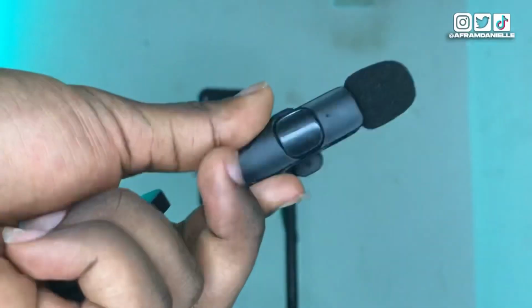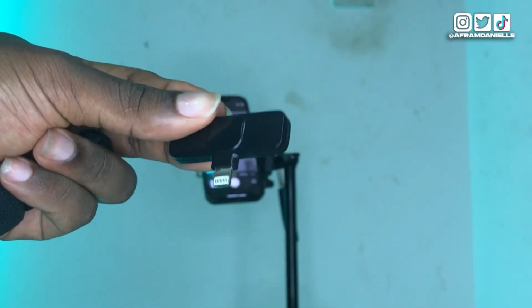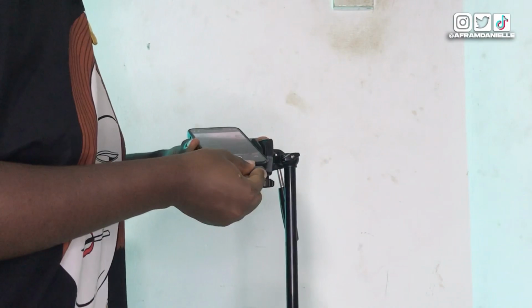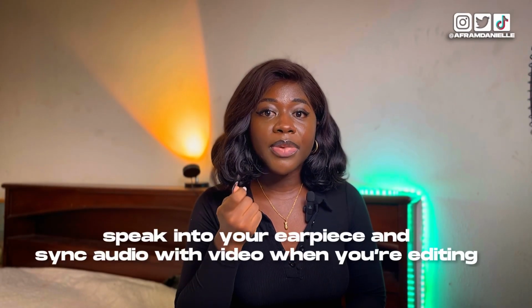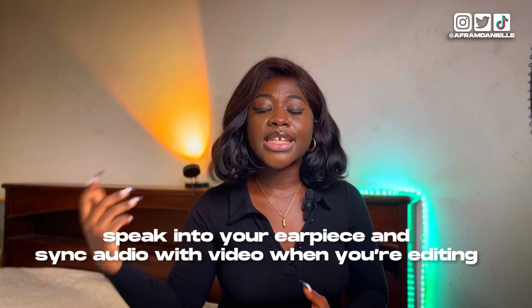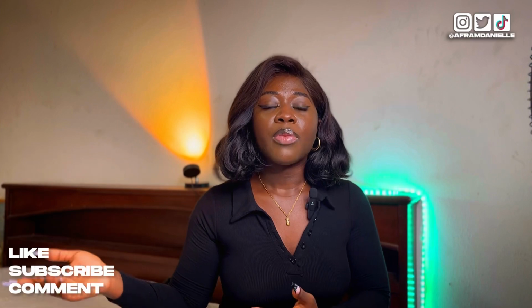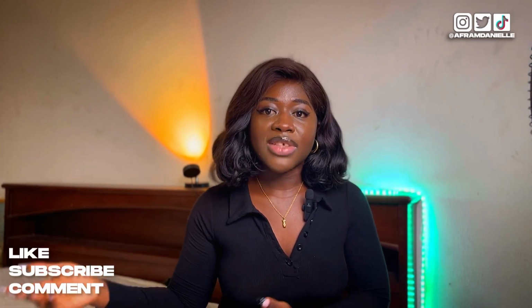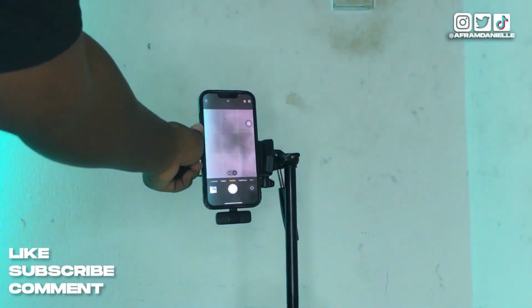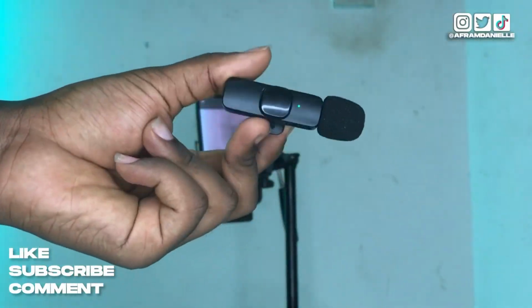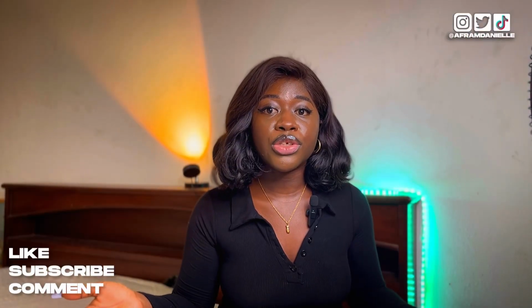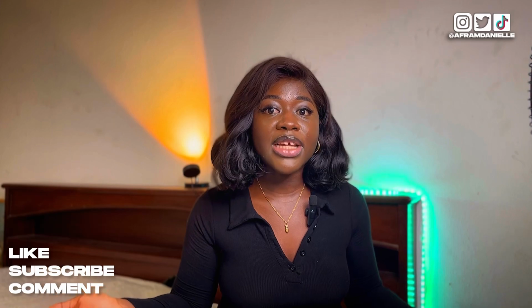So do try and invest in a mic. You can get the wireless one like I have here right now. You can get the one with the wire and connect it to your phone. There are also other ways that you can do this. You can even try speaking into your iPhone earpiece if you can, and then sync the audio with your video when you are editing. But that is quite much more complex and takes a lot of time. So just invest in a good mic like this one that I have right now, and you should have good audio that is going to help improve the content of your videos.